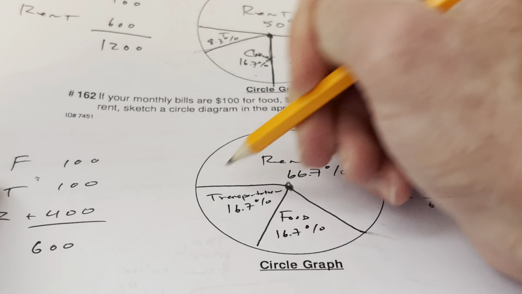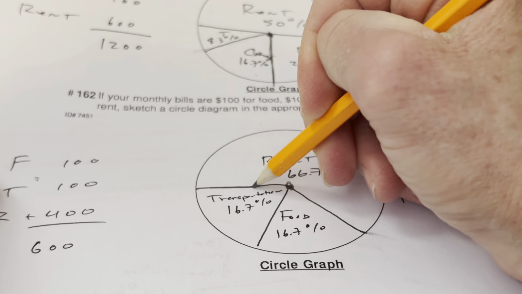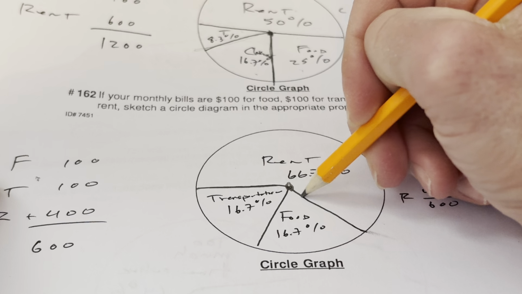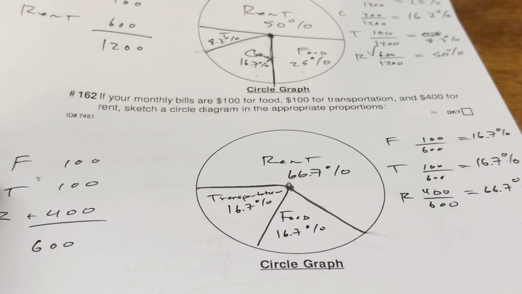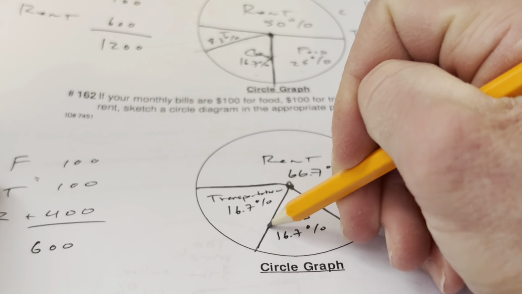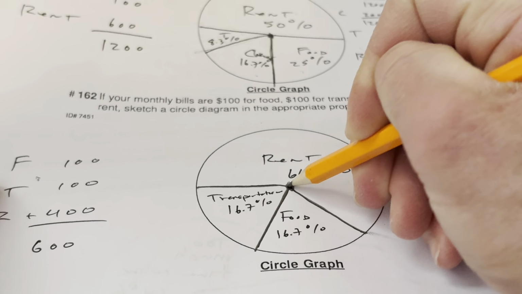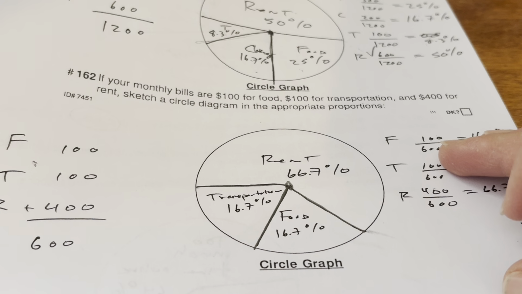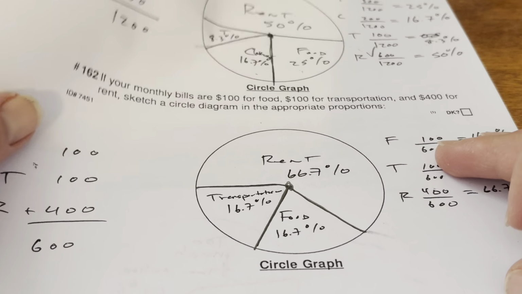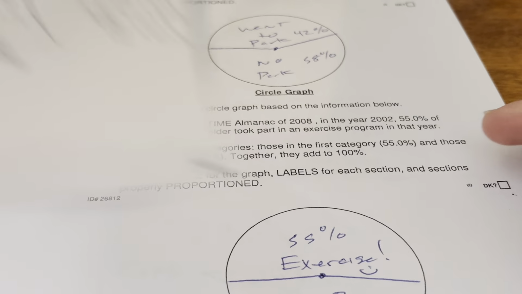So what I do is put a dot in the middle, and I cut it halfway, and it's going to be more than 50%. So then I bring it down. 66.7%. And then the other third is split evenly. They're both at a 6. So I take that third, and I cut it in half. 16.7% for both.